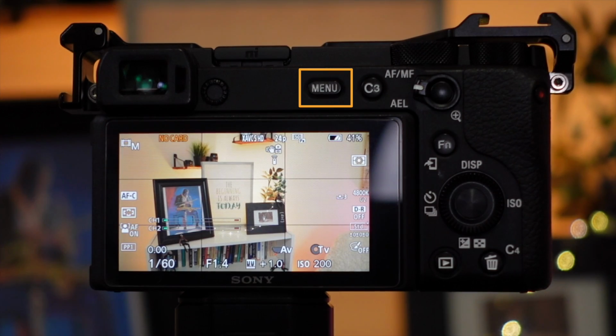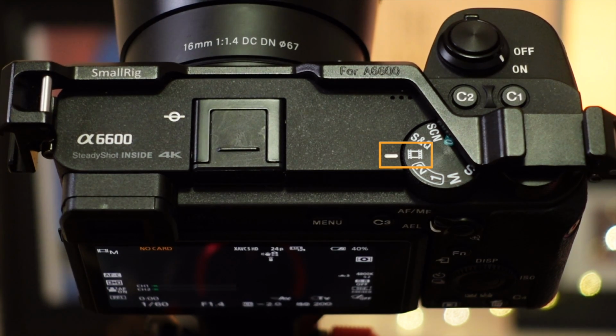So you want to start by selecting the menu button on your camera, and you want to also make sure that your camera is set to the movie dial at the top of your camera. When you have that set up, let's go into the menu.